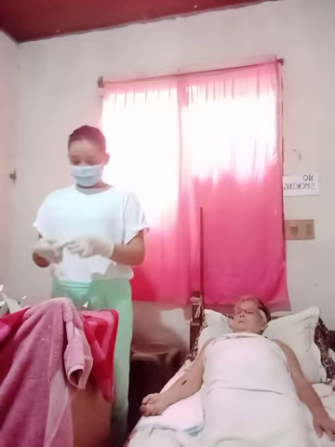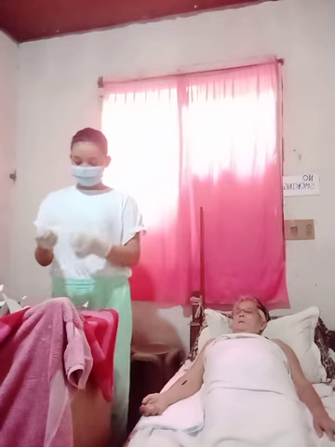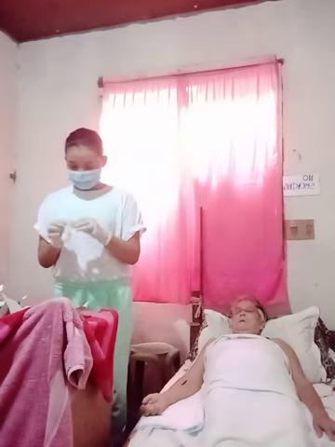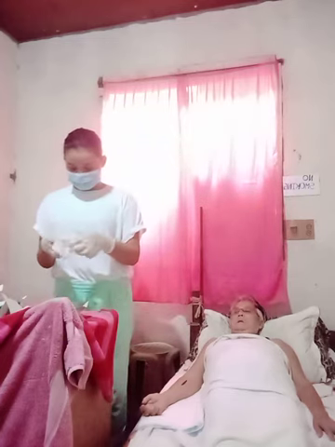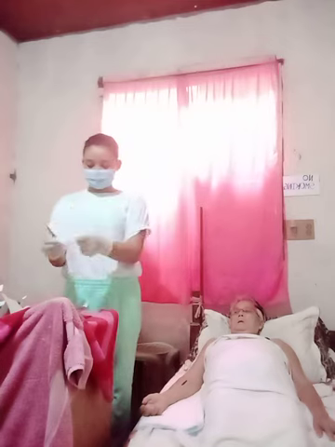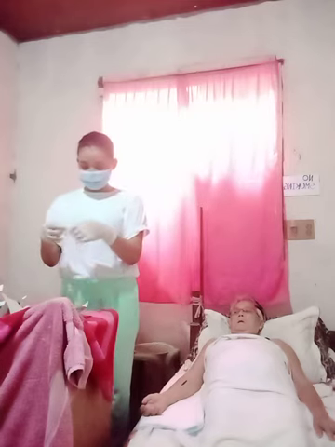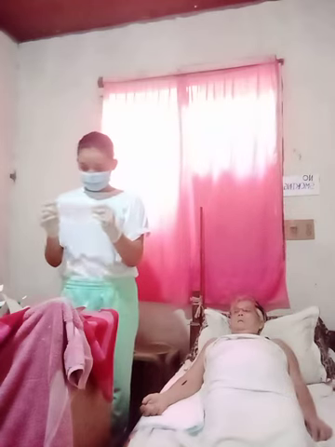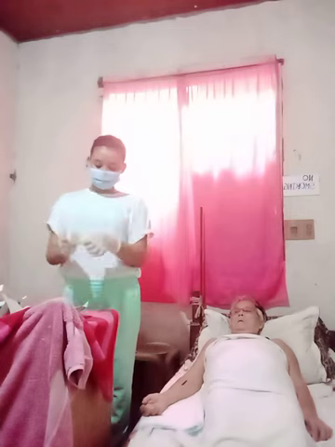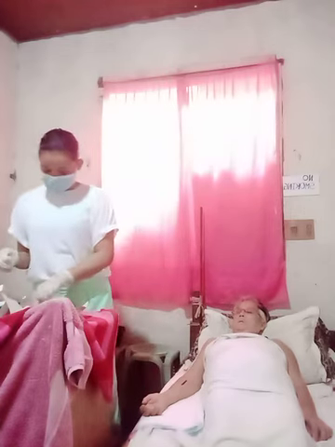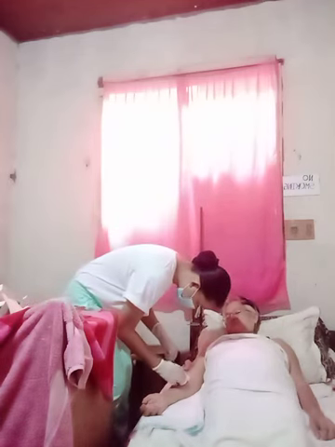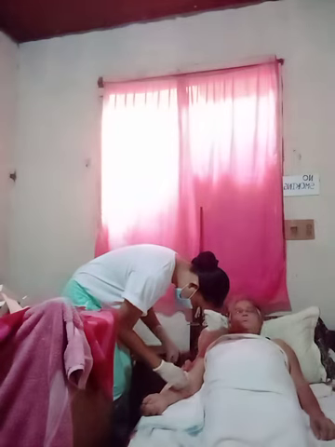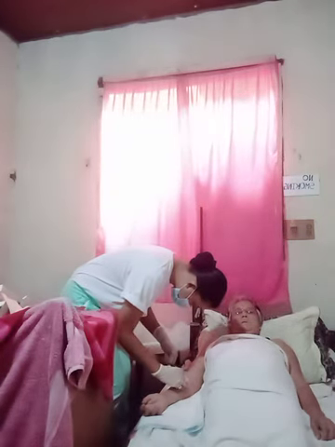Now, like this. Spread the gauze wide. Then, using my forceps, I'm going to put this here, like this.